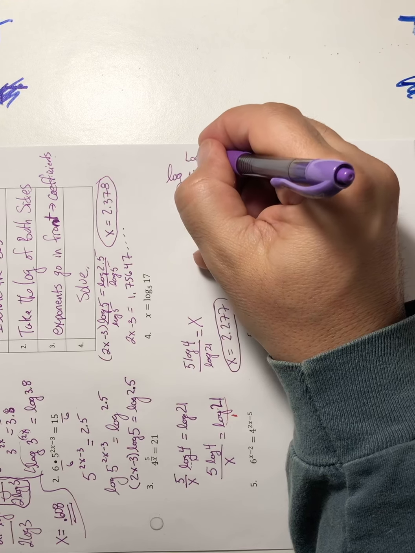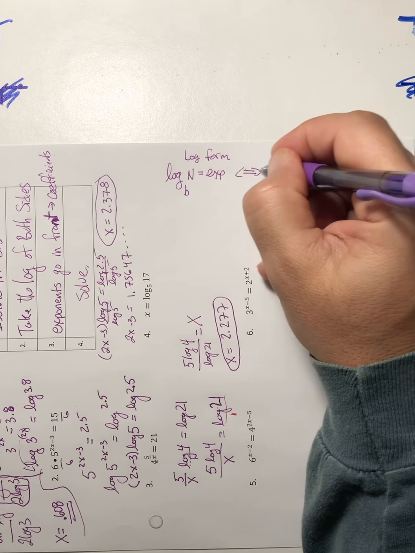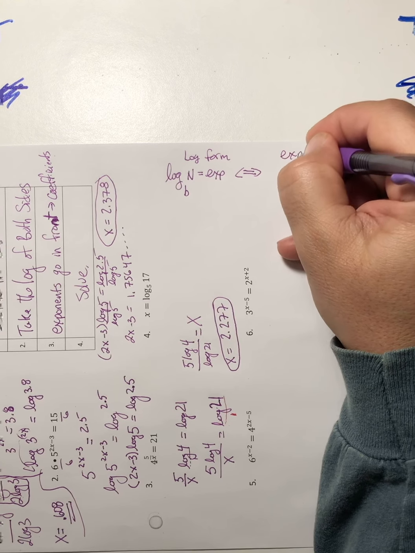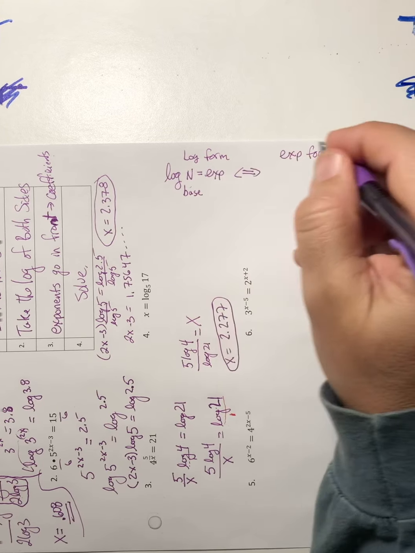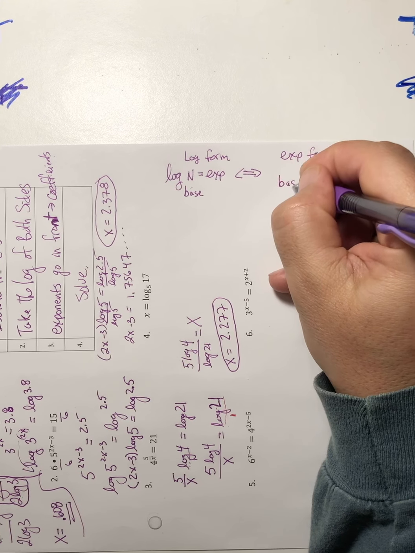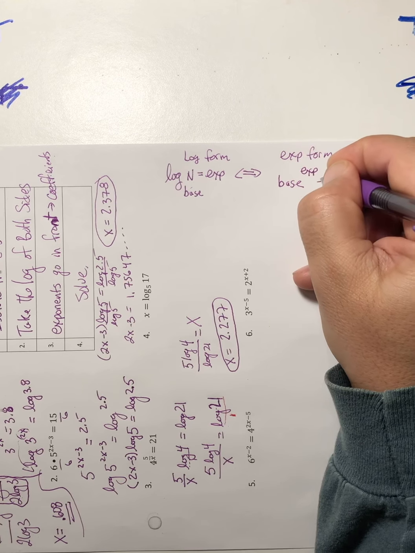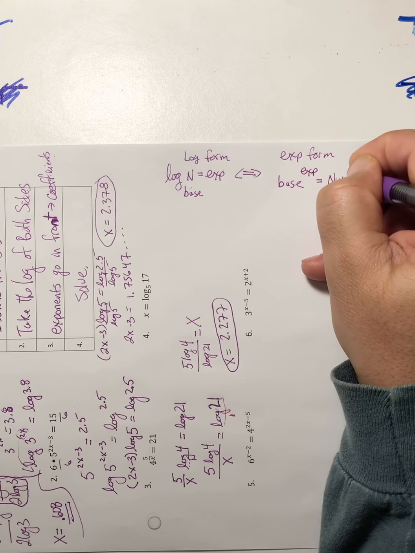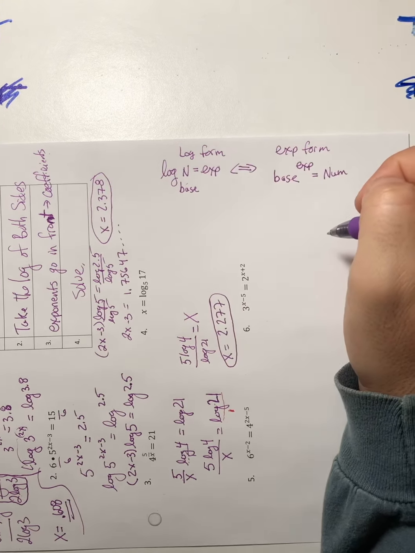This is log form. I'm going to convert this to exponential form. This is the base. Here's the exponent equals the number. Okay? There's the base. Exponent equals the number.